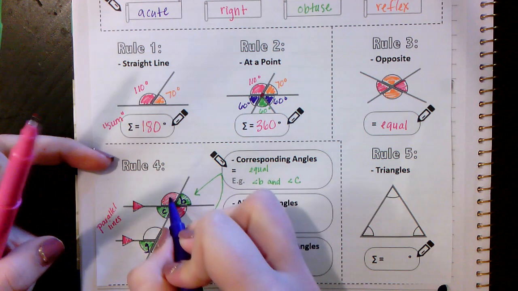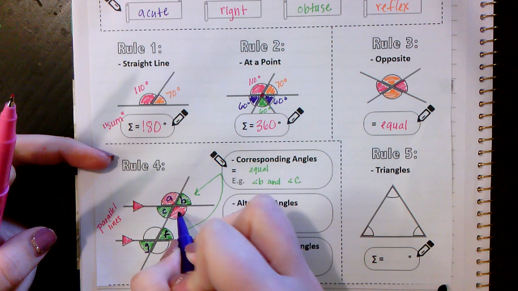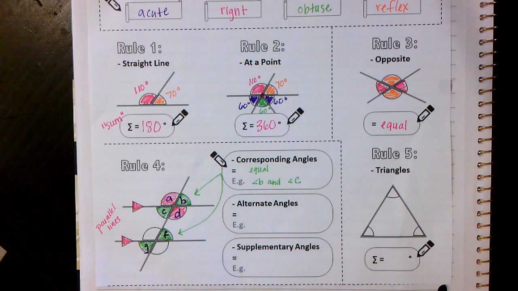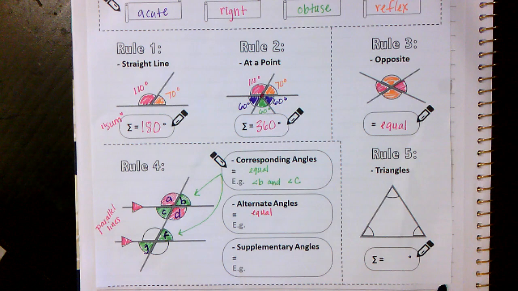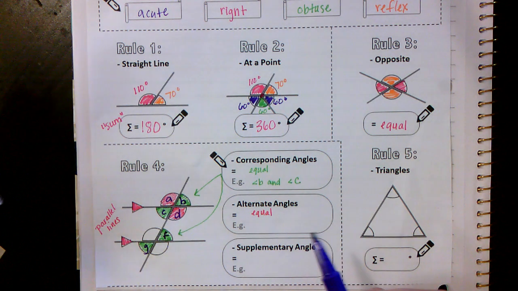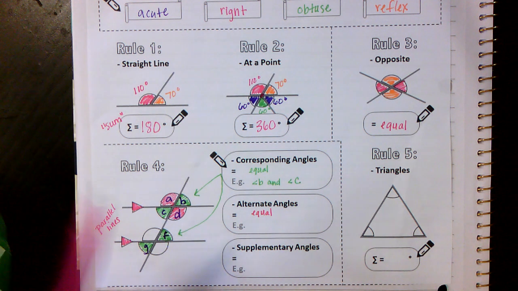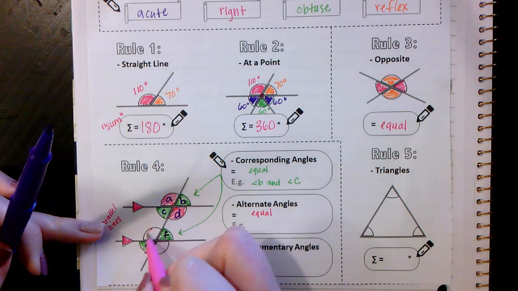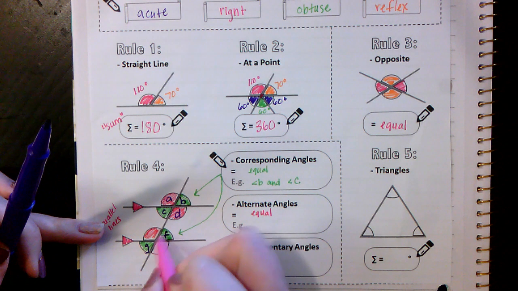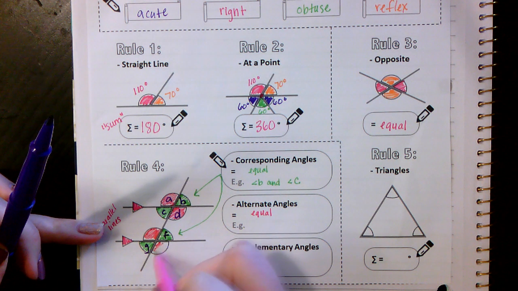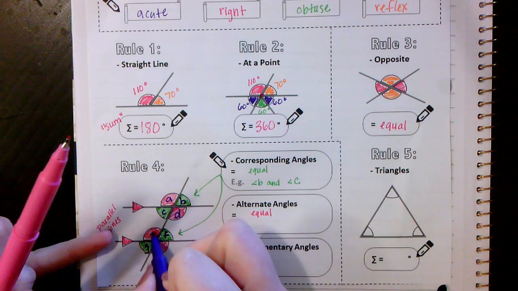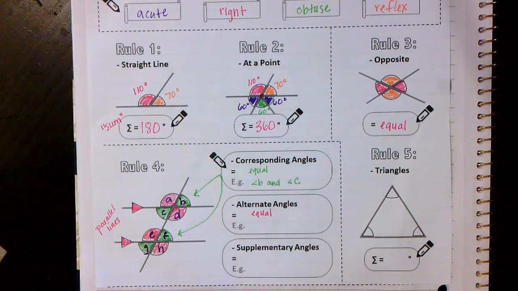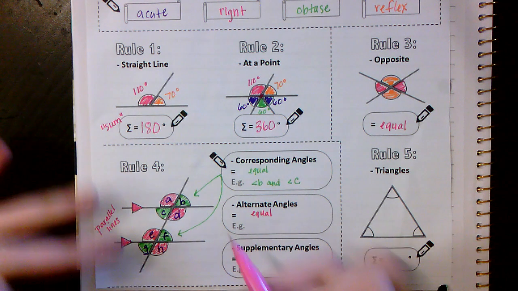So A and D. So alternate angles are equal to each other, but also, let me color these in. And the reason we know they're equal is because of all the rules that we've kind of already talked about.